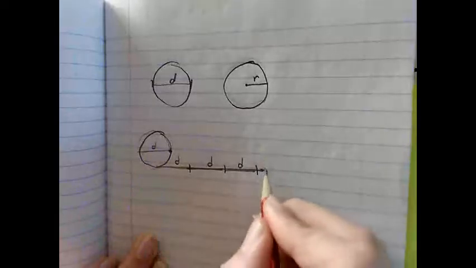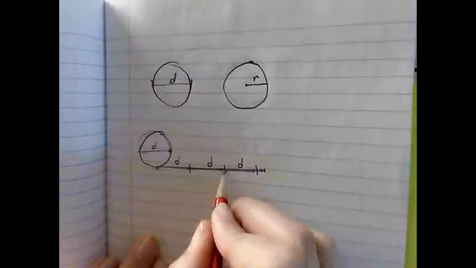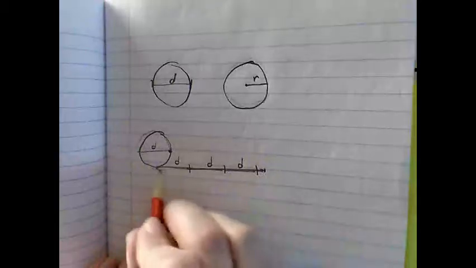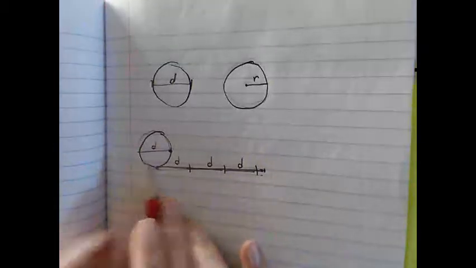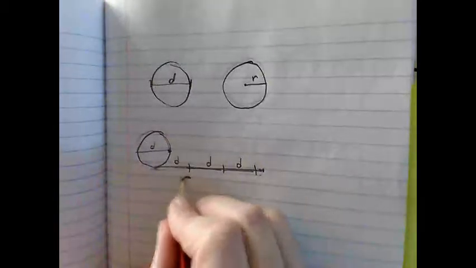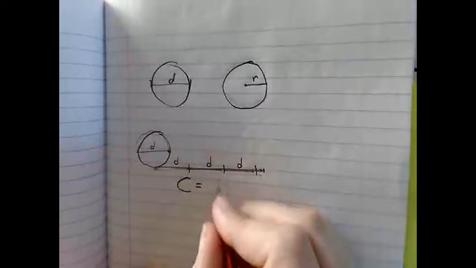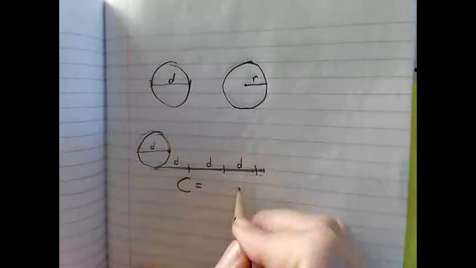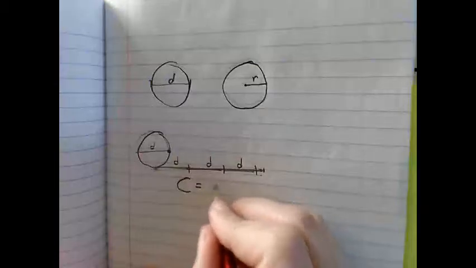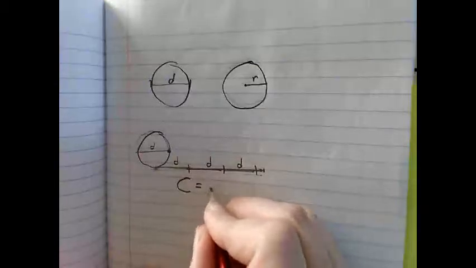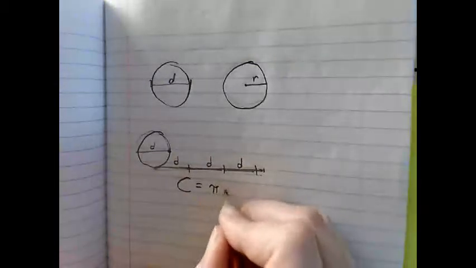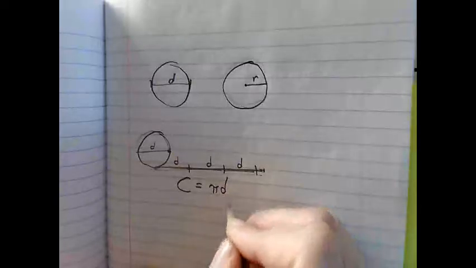So each of these links is a diameter. So I've got 3.14 of these diameters. That's where we get the formula from. So circumference equals 3.14 times the diameter, or pi times the diameter.